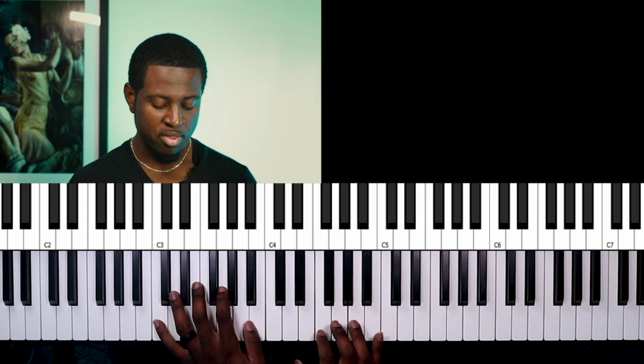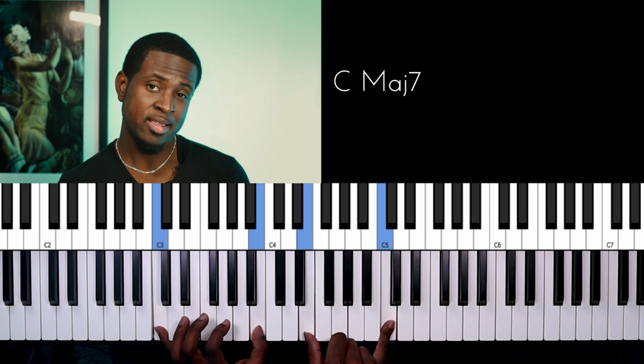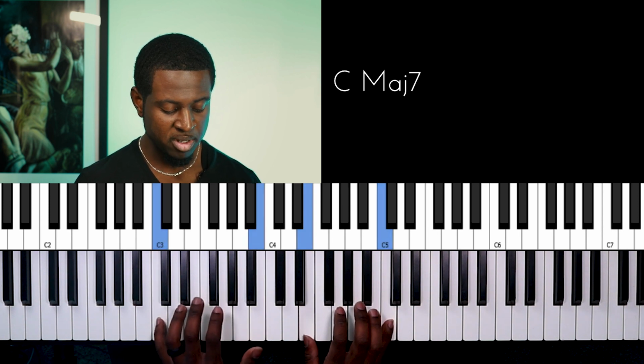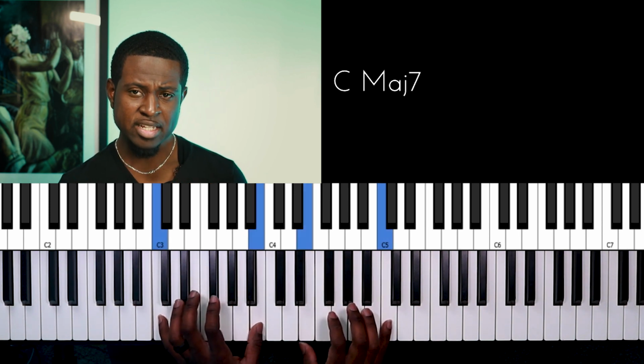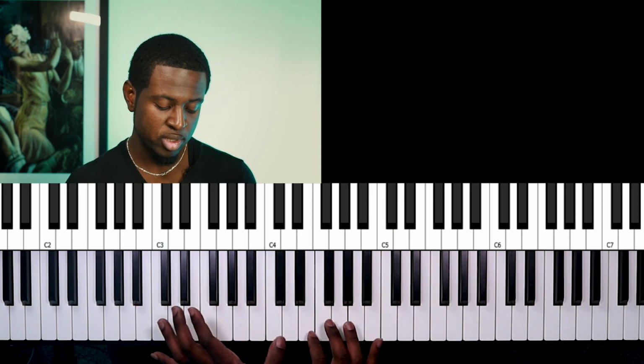Sometimes I like to put the 7 in my left hand, and now I can add the 7 on my first chord, which would be like this. Okay, so I'm going to play the root and then the 7. And so that could be something that you practice with all of your chords, is adding the 7 in your left hand only.